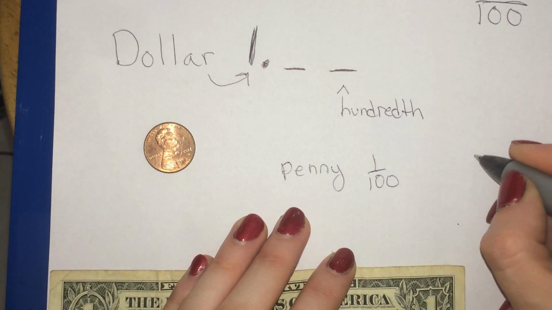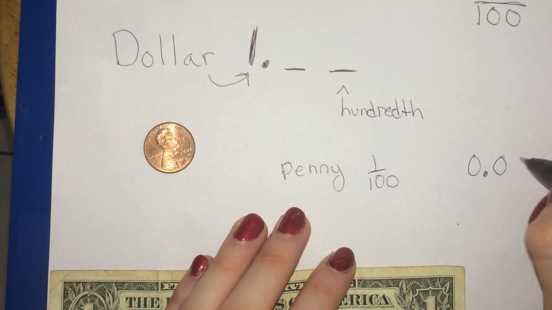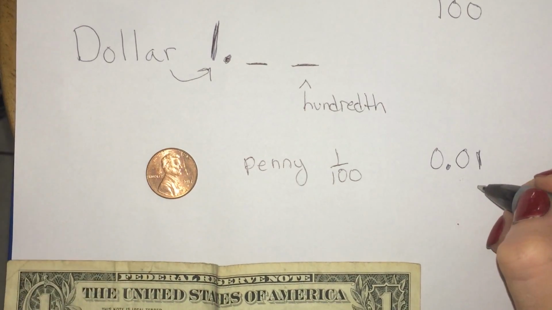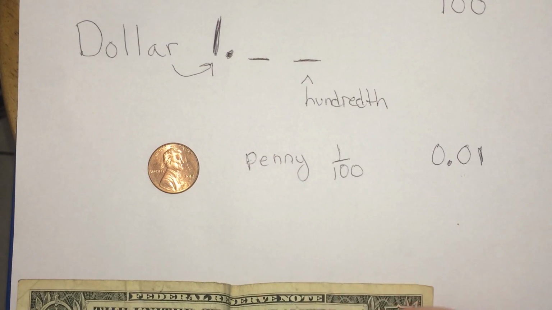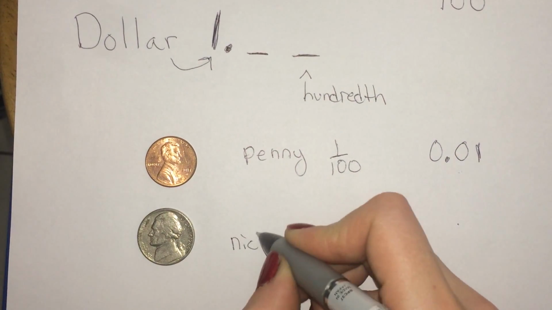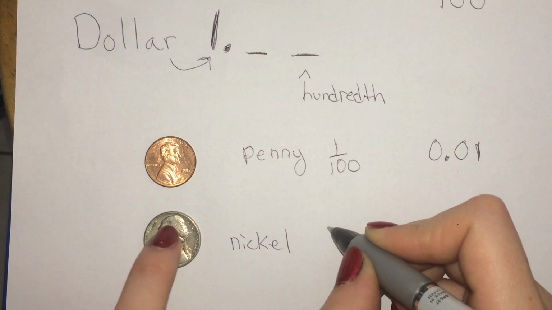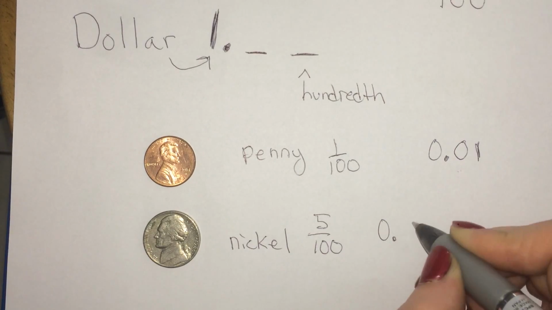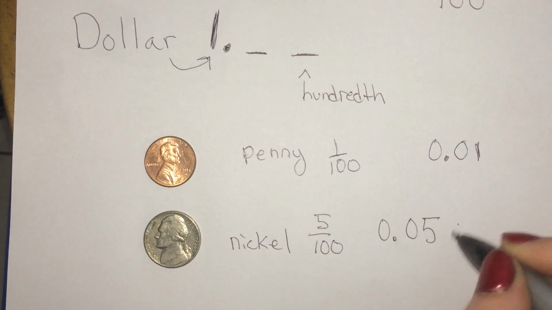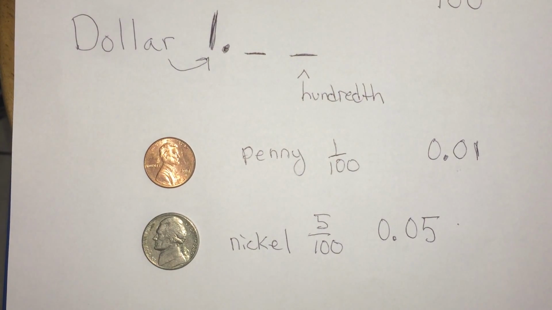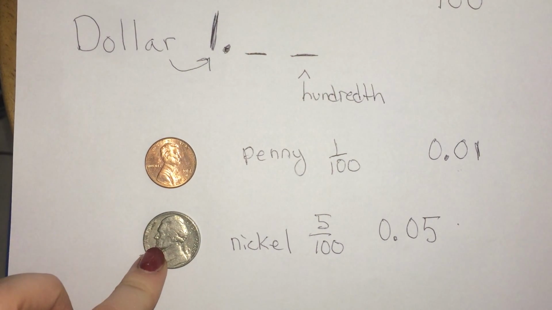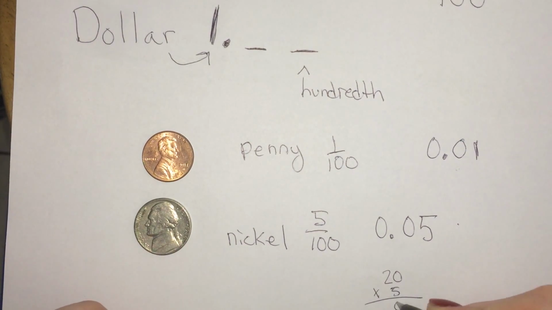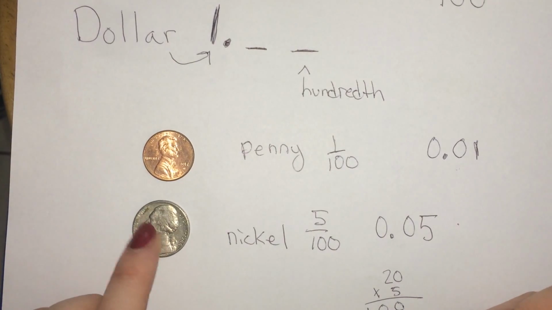So if you only have 1 penny, you have 0.01. This is a penny. The next is a nickel. And a nickel represents 5 out of 100. Whereas a decimal would be 0.05. So you'd need 20 of these to make a dollar.